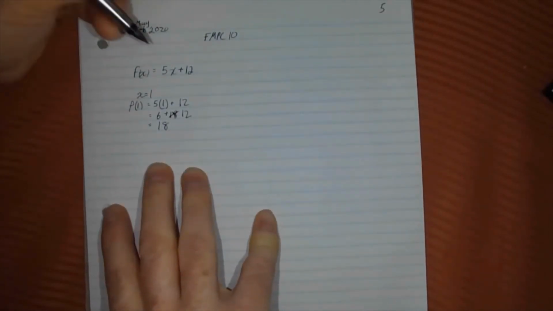Okay, so let's say you have a machine, you have a function of x such that 5 times x plus 12 is the machine. There's my machine, 5x plus 12. And I know that if I have x equals 1, that's f of 1 equals 5 times 1 plus 12. Well, that's 5 plus 12. That's 17.